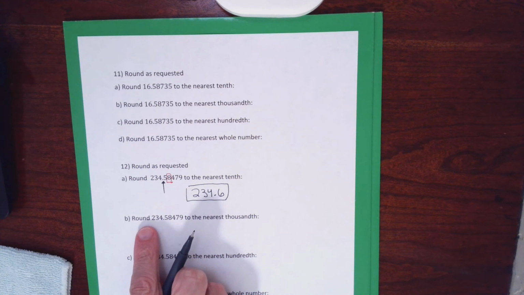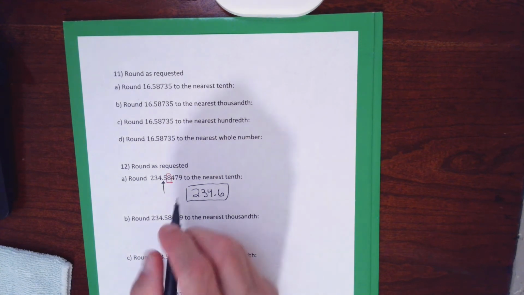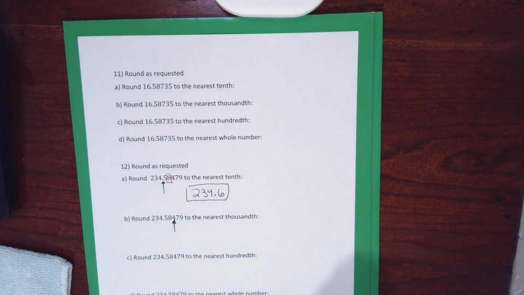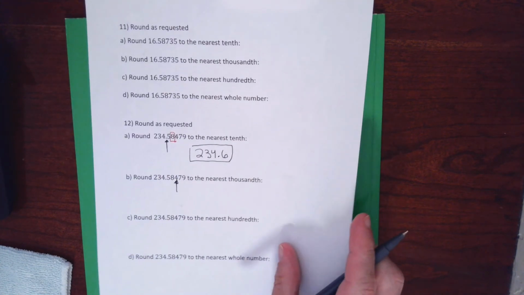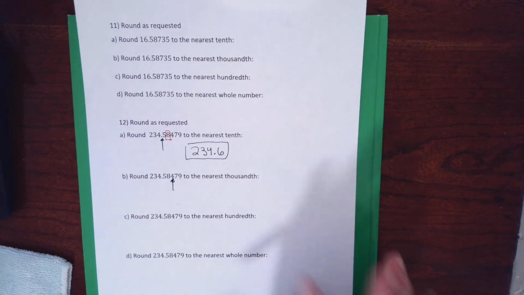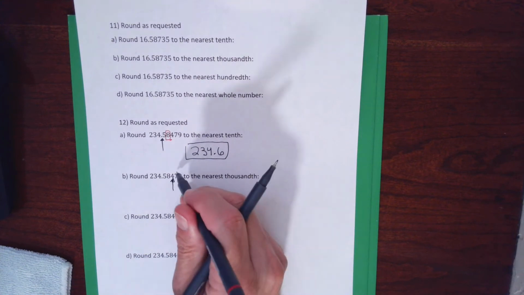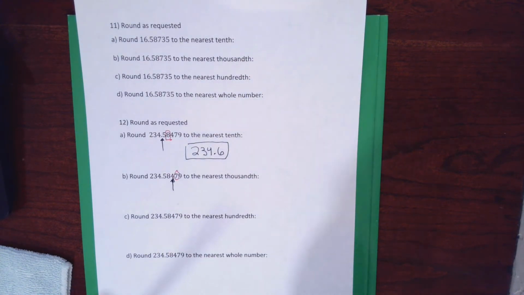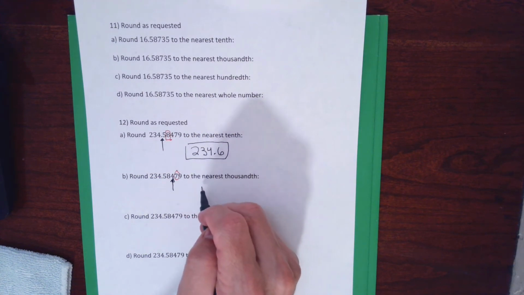B of number 12 wants me to round to the thousandths position, and the thousandths is the third decimal. That's kind of why we started writing decimals at the beginning as much as anything, to get ready for knowing the place values that we're going to need when we're rounding. And now if I'm rounding to that third decimal, I look at the fourth decimal. If it's 5 or bigger, I round up. Since it's 7, which is 5 or bigger, I'm going to round up.